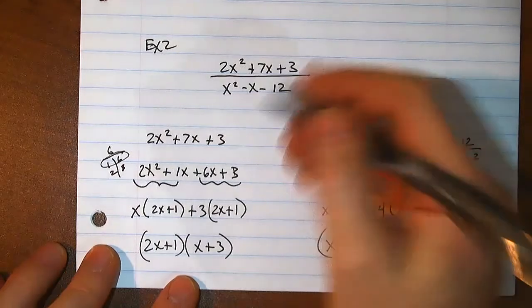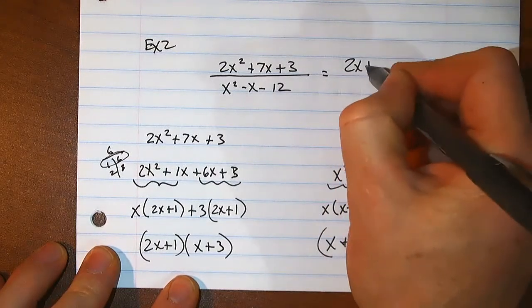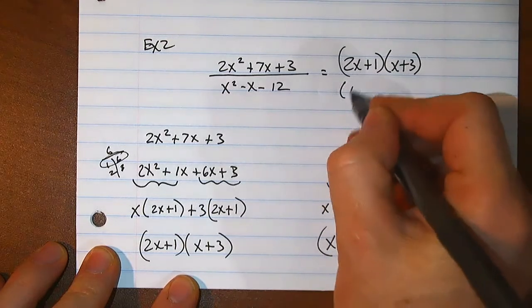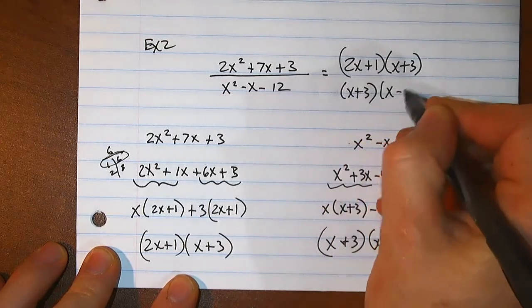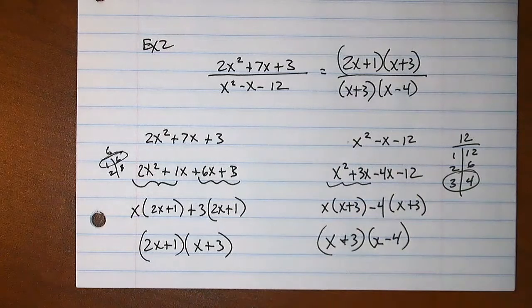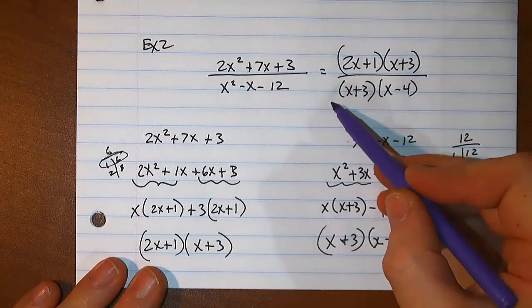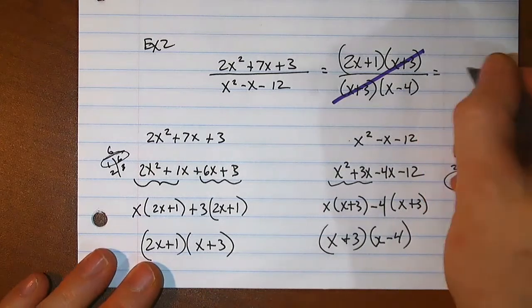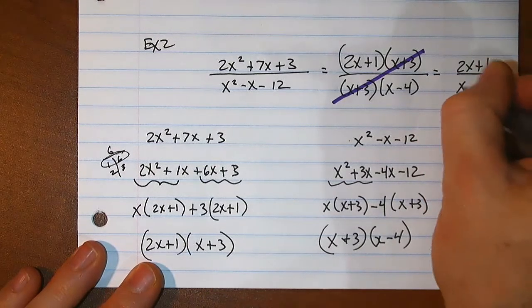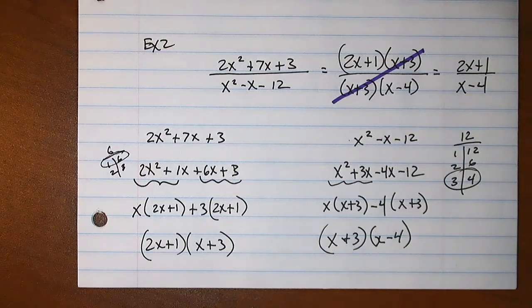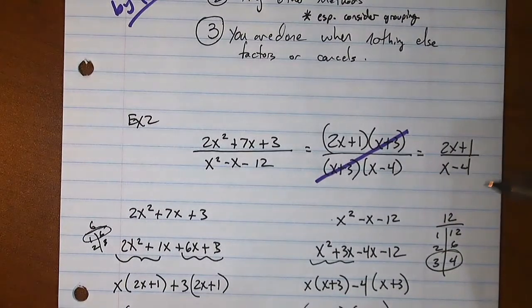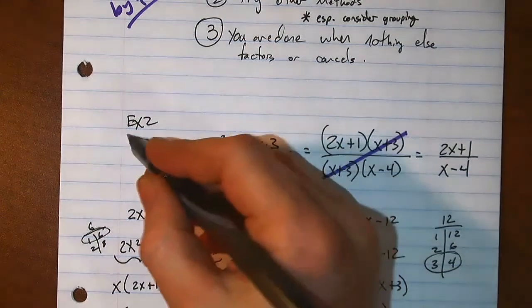Okay, so the thing in the top became a 2x plus 1 times an x plus 3. And the thing in the bottom became an x plus 3 times an x minus 4. And so again, I see I've got an x plus 3 in the top and the bottom both, so they can be canceled. And so I end up with a 2x plus 1 over an x minus 4, and that would be my final answer. I know that I'm done because neither of these factor, and there's nothing else that cancels. And so that's the end of example number 2.